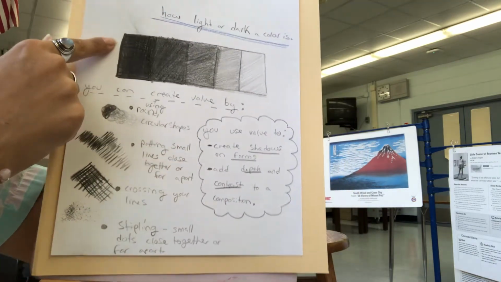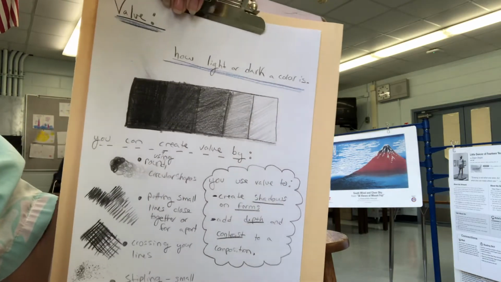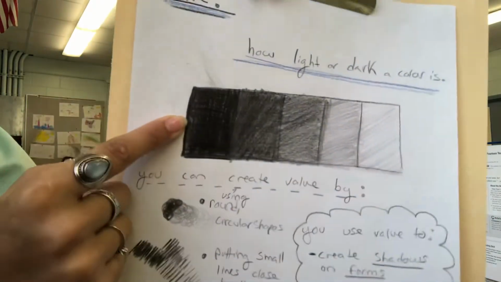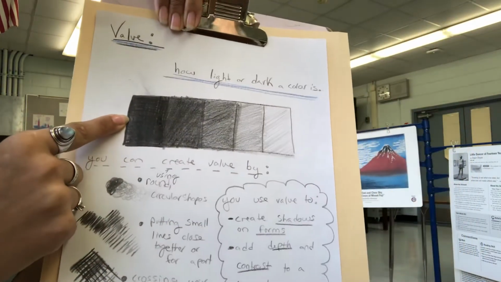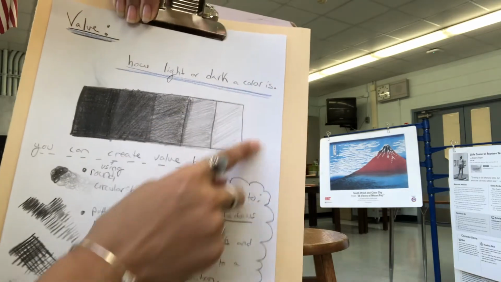Now I have boxes here. I have 1, 2, 3, 4, 5 boxes. Now the box all the way on this side is a super dark value. And then the box all the way at this side is a super light value.